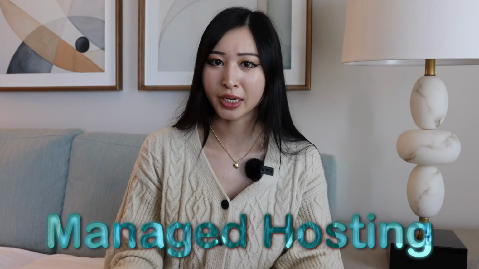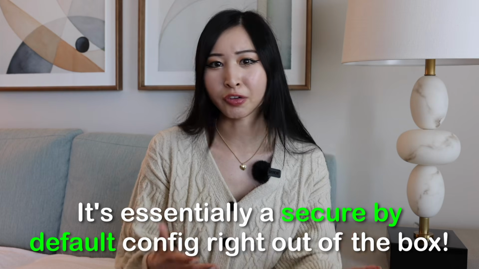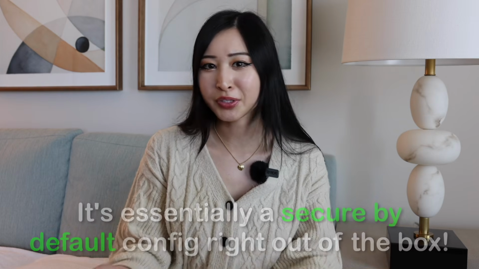And this is where option number 3 comes in, which is managed hosting. This is essentially using a service that provides the infrastructure side for you. The provider takes care of firewalling, patching, backups, monitoring, basically everything in the back end, so you don't have to worry about it. It's essentially a secure by default configuration right out of the box, which is personally why I recommend it to beginners, and it is an option that I'm personally using for myself as well. This is purely because it makes it a whole lot easier to set up securely, so you can just focus on actually using your OpenClaw agent, knowing that the security and the infrastructure side is already covered.